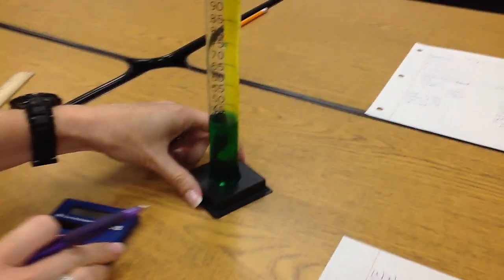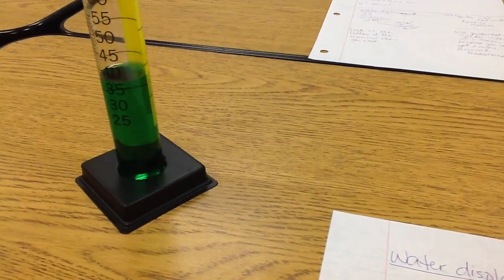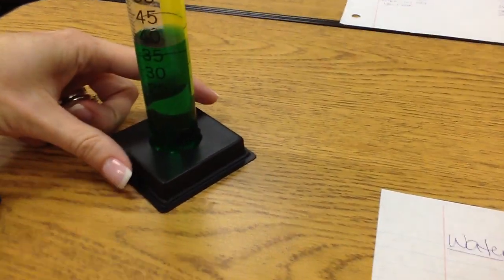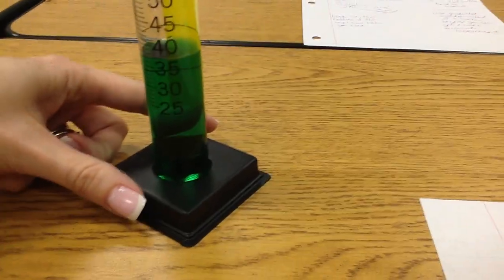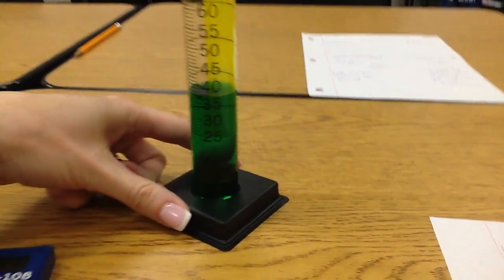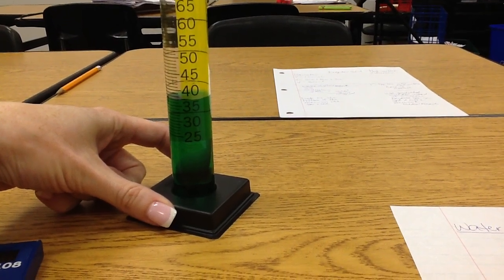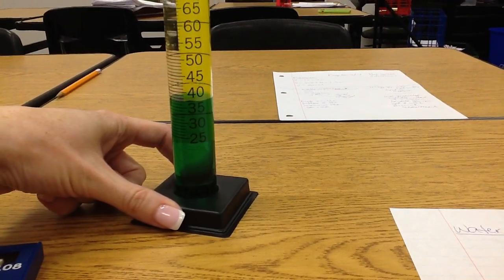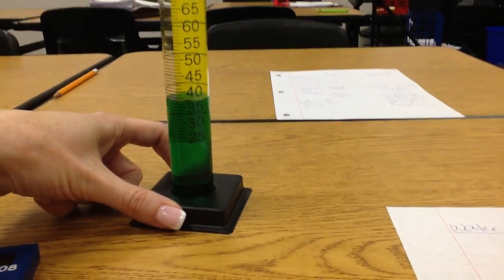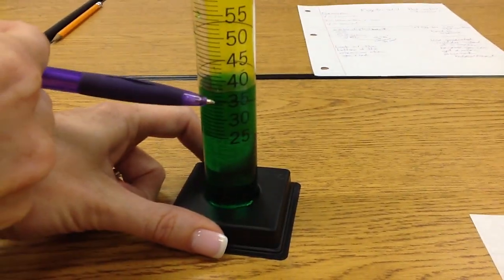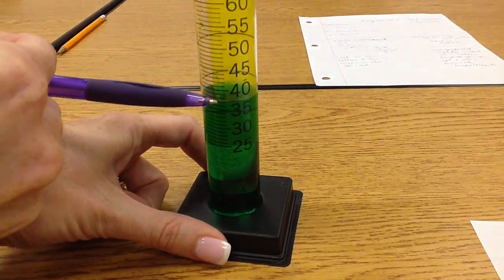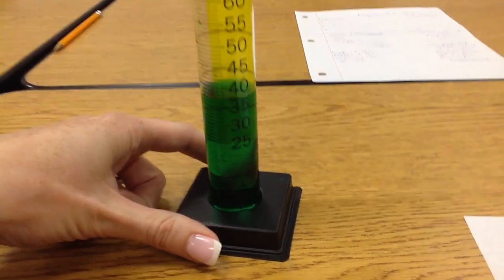We are going to read our graduated cylinder. The unit is in milliliters, and we always want to look for the meniscus. The meniscus is that little dip that you see in the liquid, and that's where you're going to read from. Never at eye level at the side. You're going to look at the lowest point there where it touches, and our liquid is going to read 35, 36, 37 milliliters.